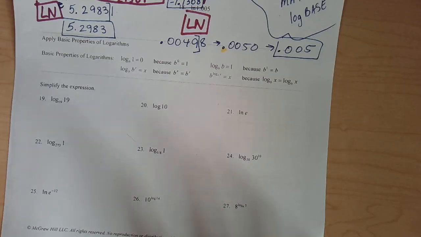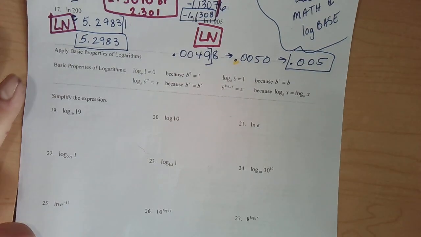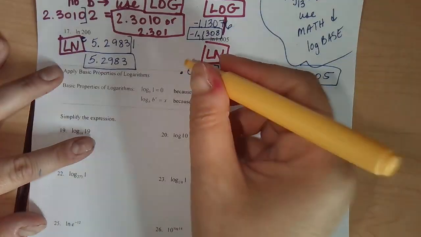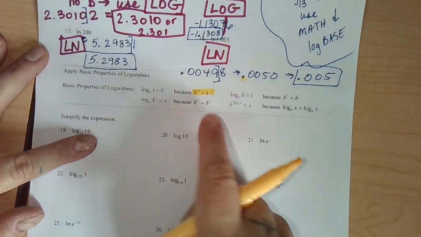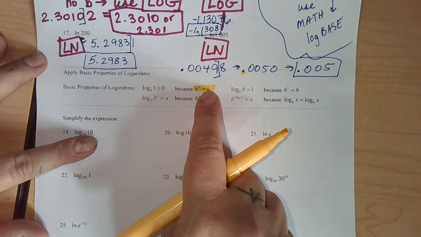All right. The next thing that we need to go over is something that we kind of already figured out. We already figured out that anything to the 0 power is 1.